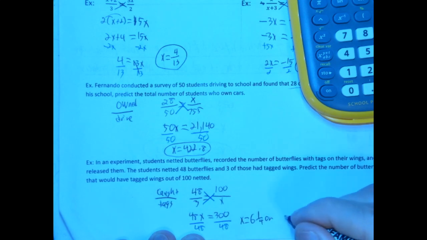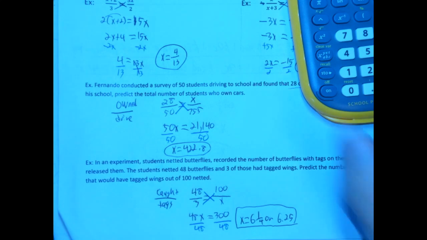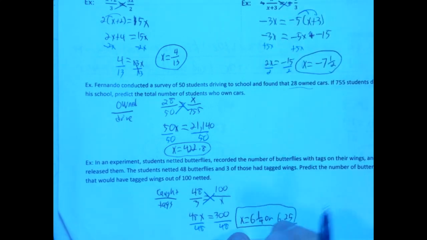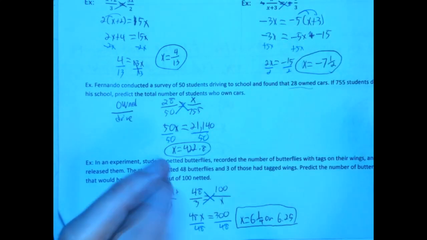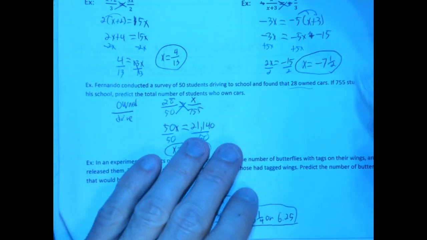Or 6.25. So again, it's another number that just doesn't make sense, because you can't have 1/4 of a butterfly, unfortunately, so the ratio isn't great. All right, let's try the last 2 examples.